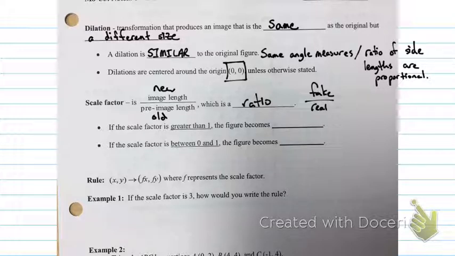That just helps me keep things straight with all scale factor, whether it's a 3D model, whether it's a drawing, everything. So I use the fake to real in my head, but really that is the image, the new, to the pre-image, the old. And that's going to be important. You want the right scale factor, otherwise it's going to be getting big when it's supposed to be getting small, if you mix your ratio up, right? So we all have to use the same ratio for scale factor.